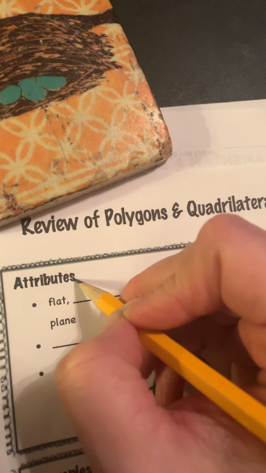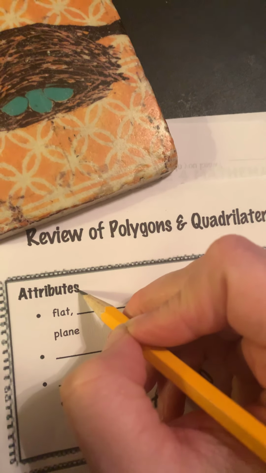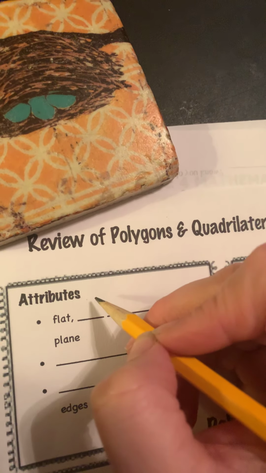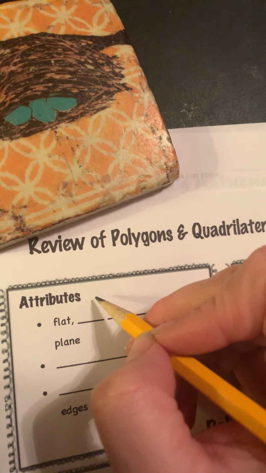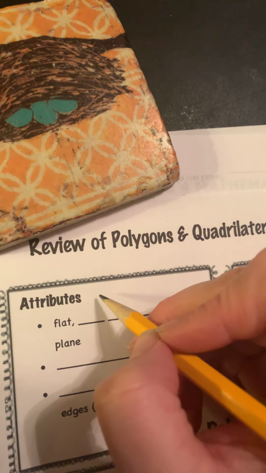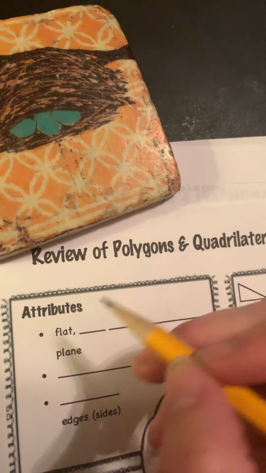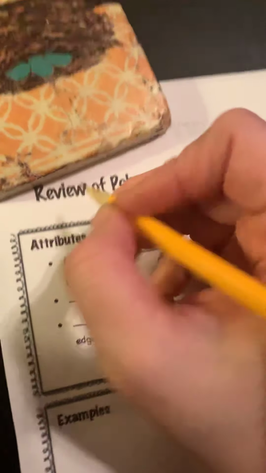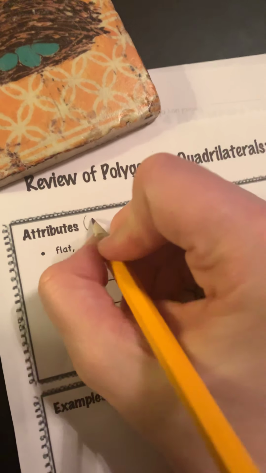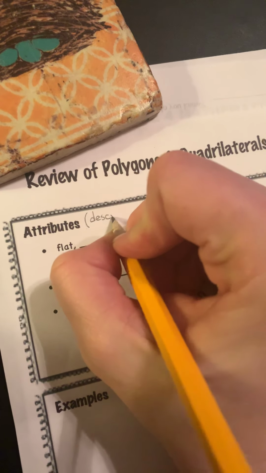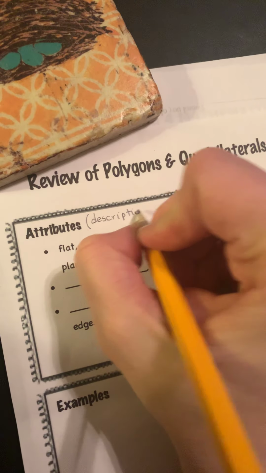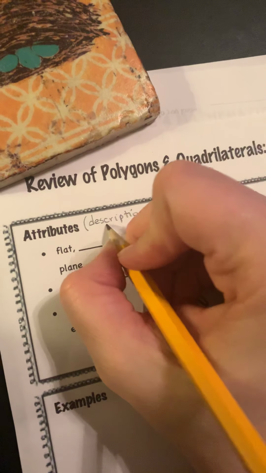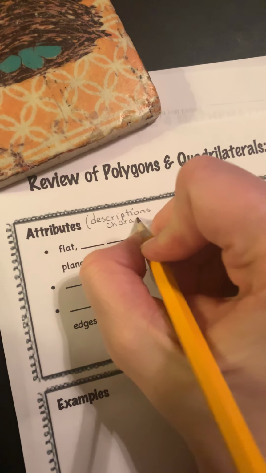If I asked you for attributes about Mrs. Wilson or the attributes regarding what your house looks like, I mean, use it in a couple of sentences. Or if I said to list the attributes of our school, what you're doing is you're describing. So attributes are descriptions. You could even think of them as characteristics.